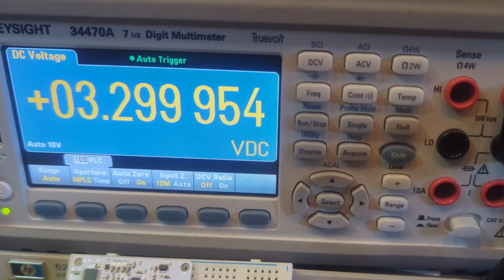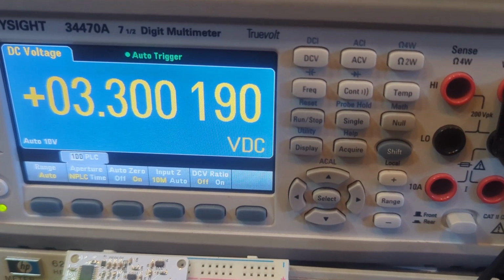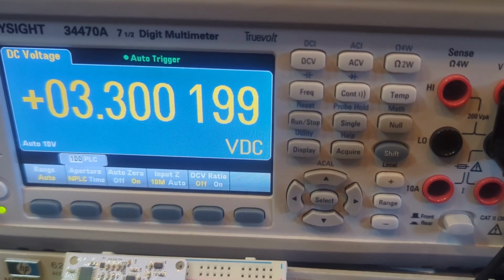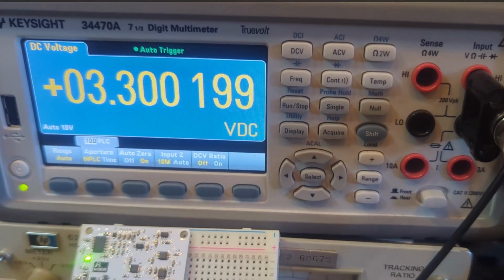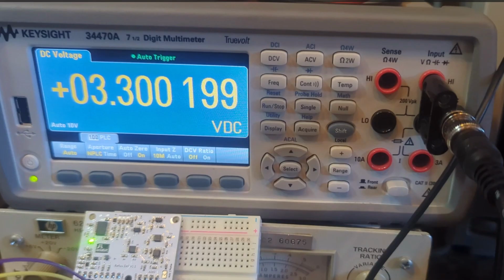Look at that. We're basically at 3.3 volts. So we're seeing about what? We're seeing about 200 microvolts of error right there, right? And that's probably quantization error. So you can see this calibration can greatly increase the accuracy of your DAC output.